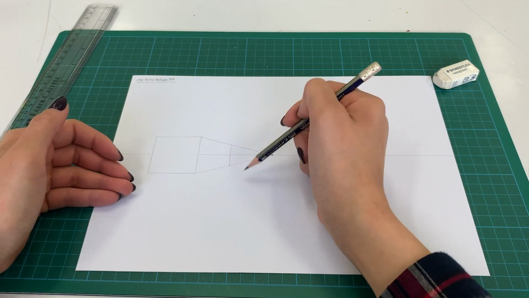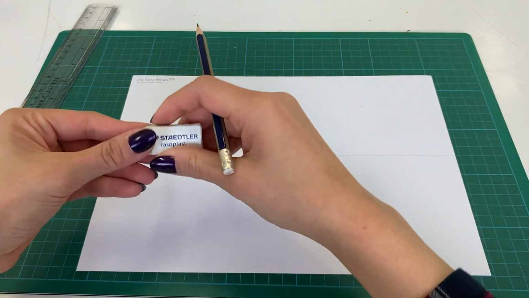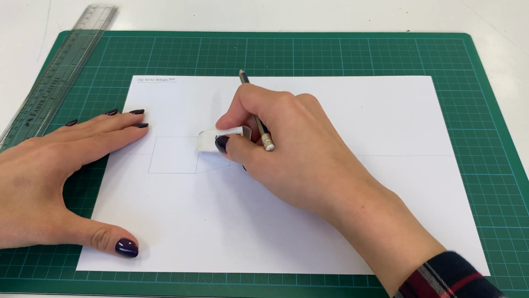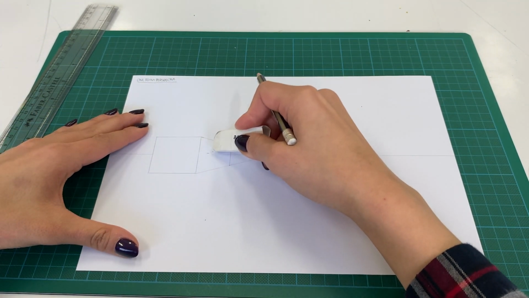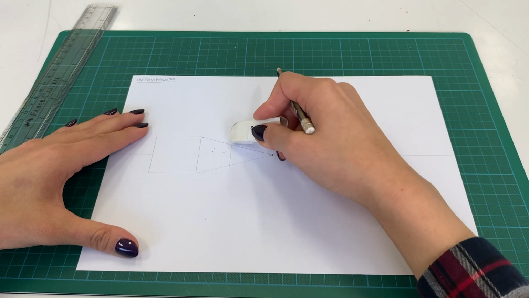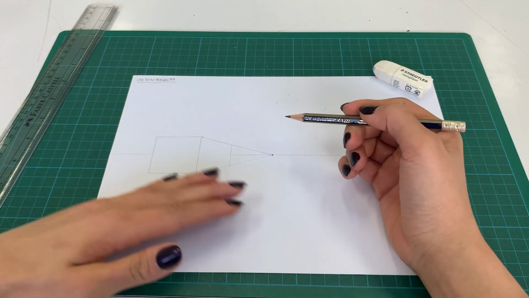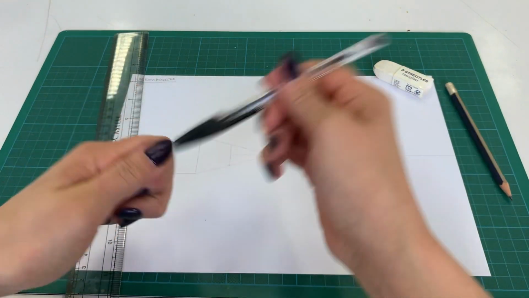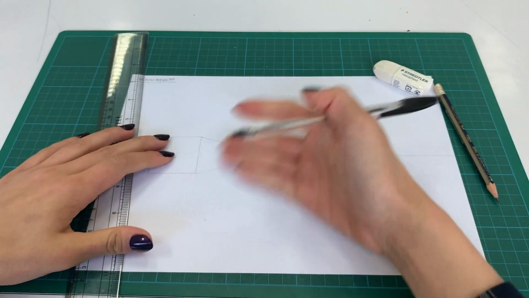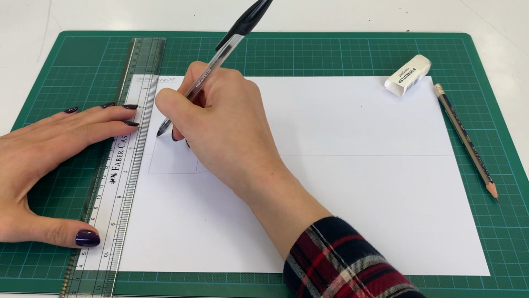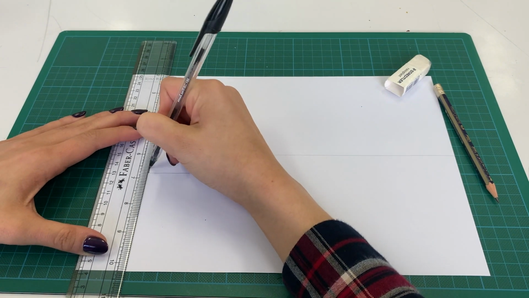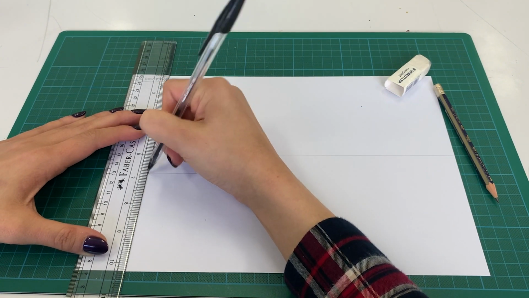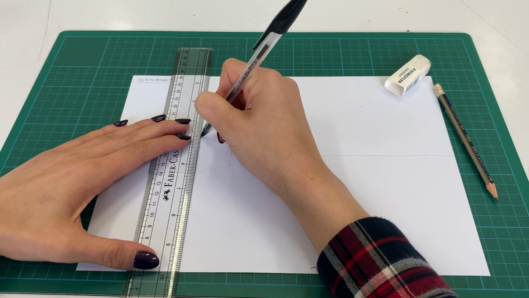So a good step now is to outline our work. You can use your black pen to bold up the lines that create the box. I'm just going to erase the line that goes across our box. So I'm just gonna grab my black pen. We'll use a ballpoint pen. We don't need to be fancy. And I'm just going to outline the lines that create my box.